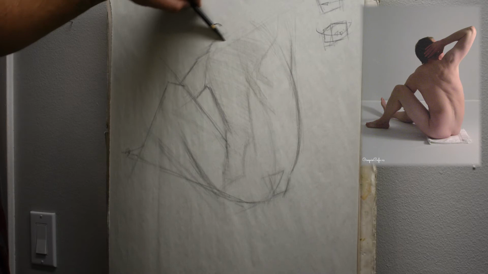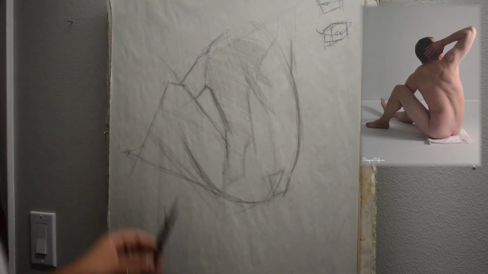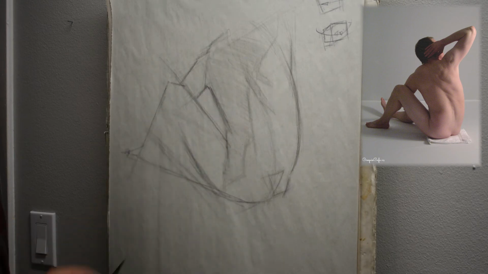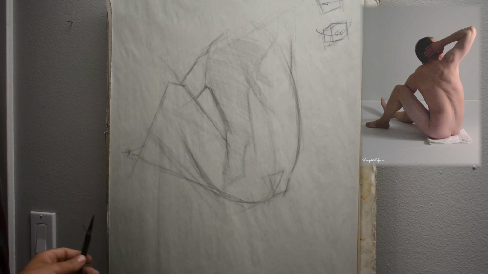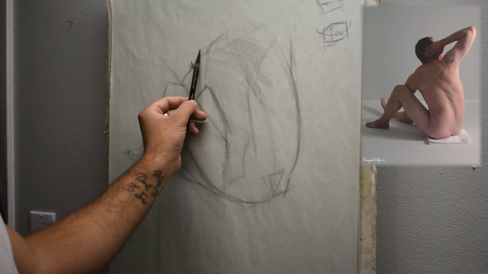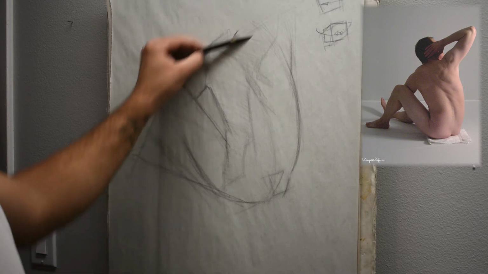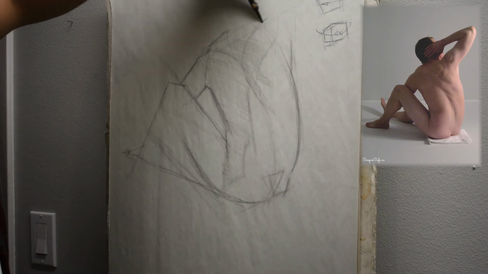Trapezius. With this particular reference, the shadow information is really flattened out. Like, I'm not seeing a lot of definition in here. I know that our trapezius is here, but sometimes less is more.